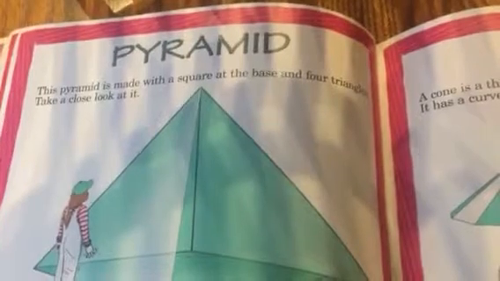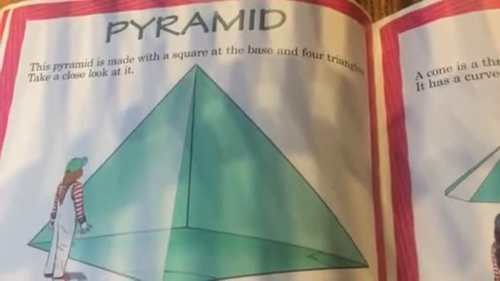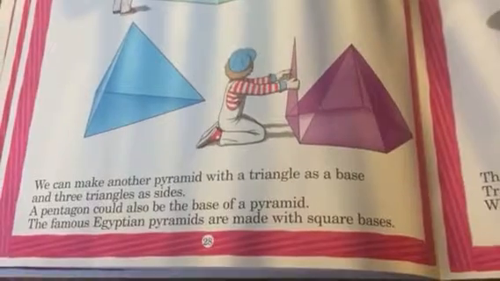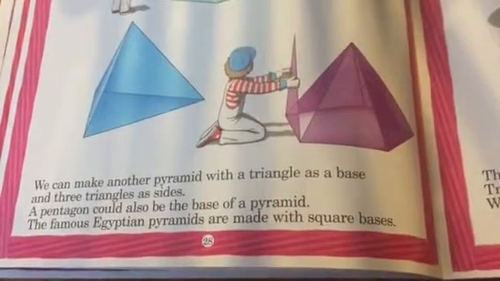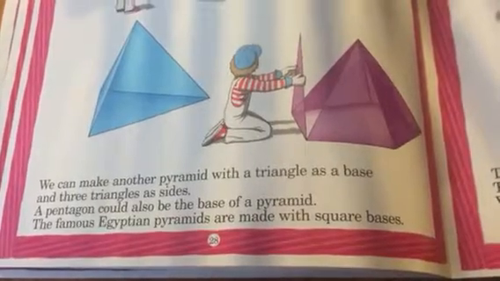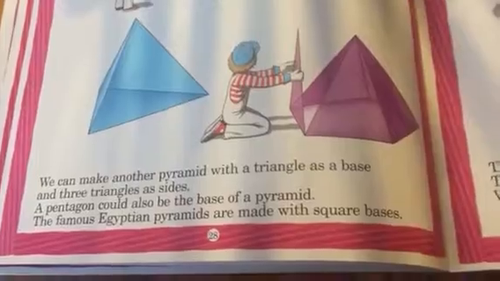Pyramids. This pyramid is made with a square at the base and 4 triangles. Take a close look at it. We can make other pyramids with a triangle as a base and 3 triangles as sides. A pentagon could also be the base of a pyramid. The famous Egyptian pyramids are made with square bases.